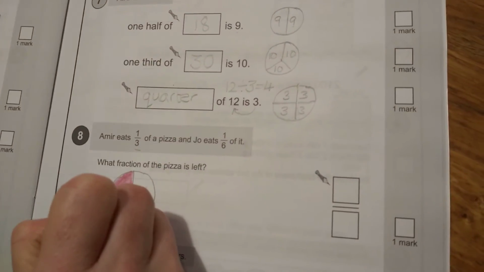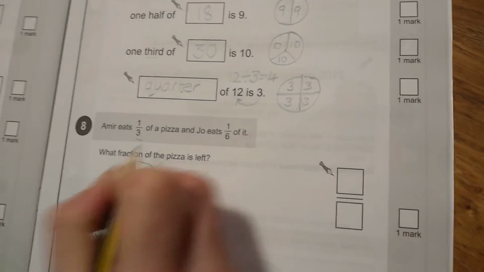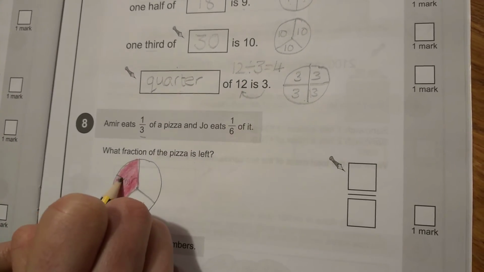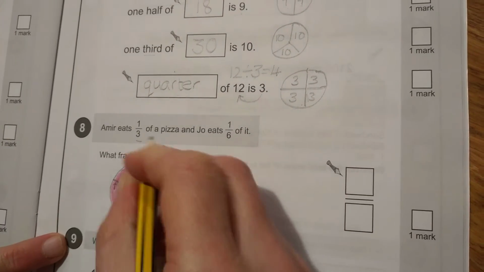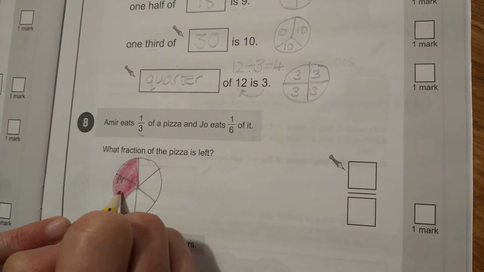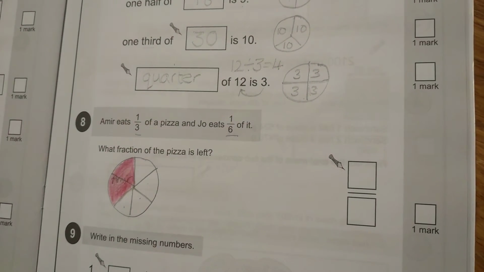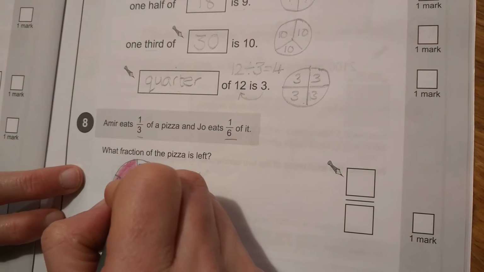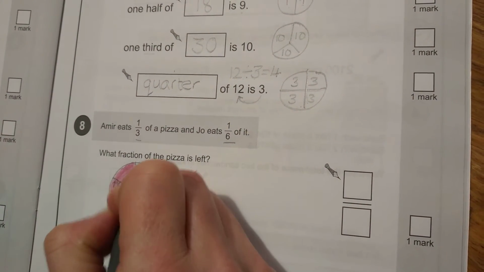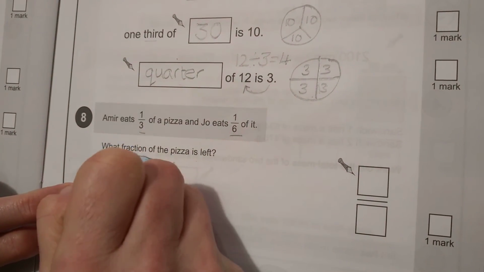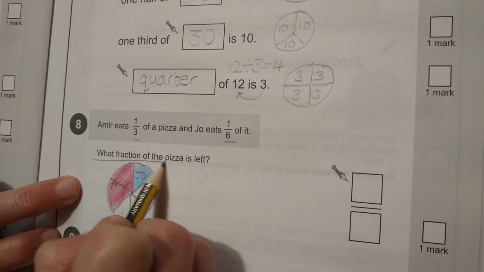Okay, Amir eats 1/3 of the pizza. So I've drawn my pizza, cut it into 3, and this is Amir's section that he ate. Now Joe eats 1/6 of it. So I'm going to turn my fraction wheel into a 6th wheel. So 1, 2, 3, 4, 5, 6. So Joe eats 1/6. So let's colour in Joe's bit. There we go. Joe eats that section. So that's Joe's part. And then my actual question is, what fraction of the pizza is left?